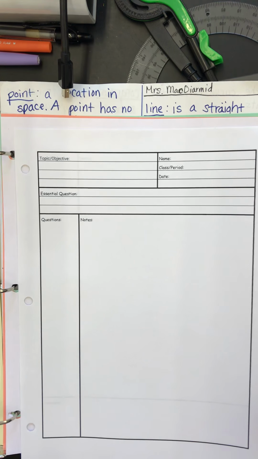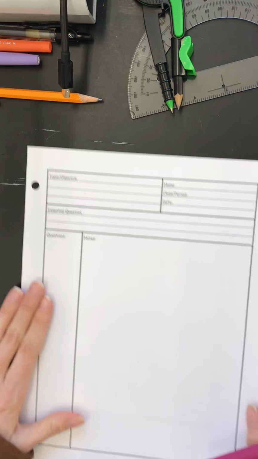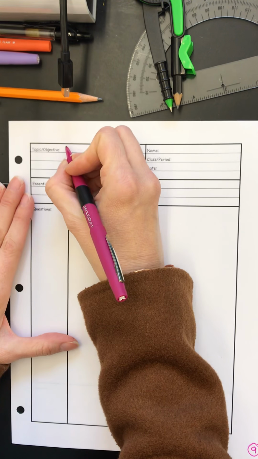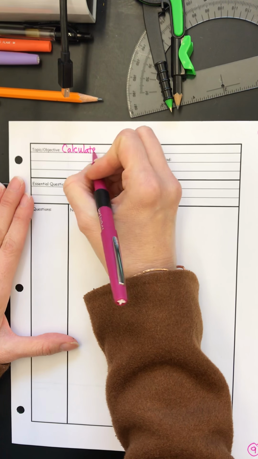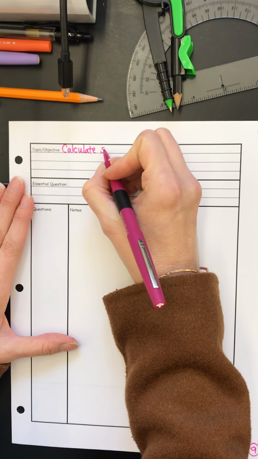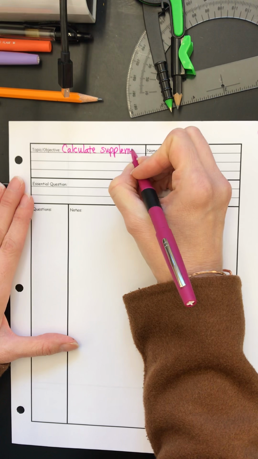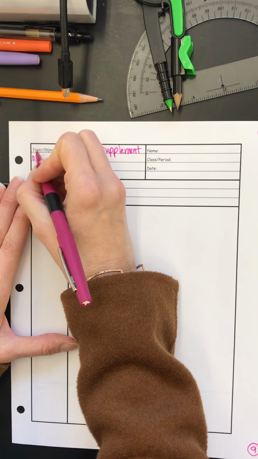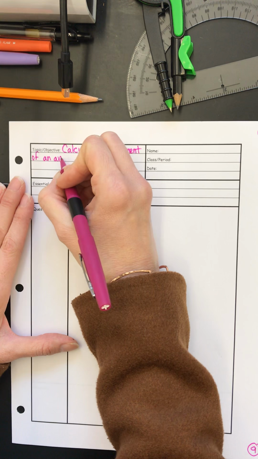All right, so let's go ahead and start with our topic objective. We are going to calculate the supplement of an angle.